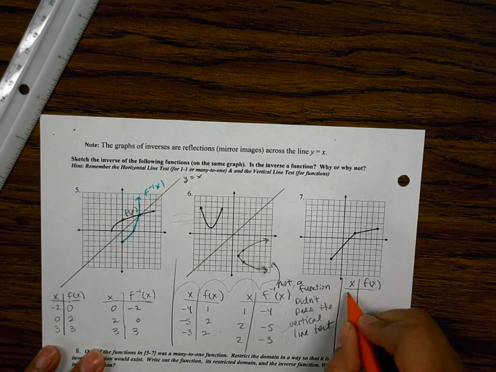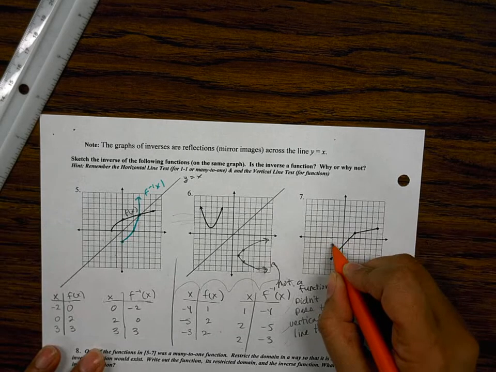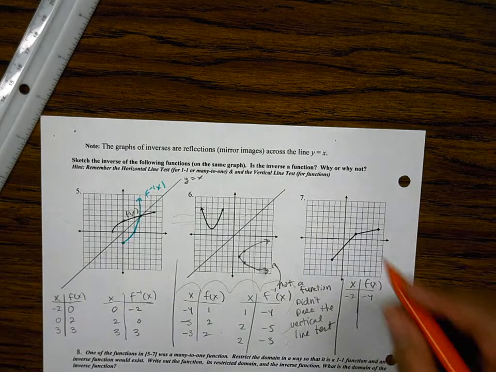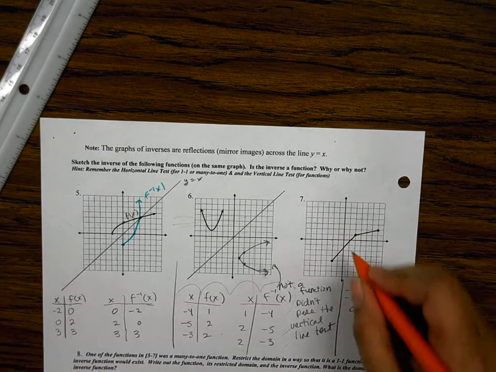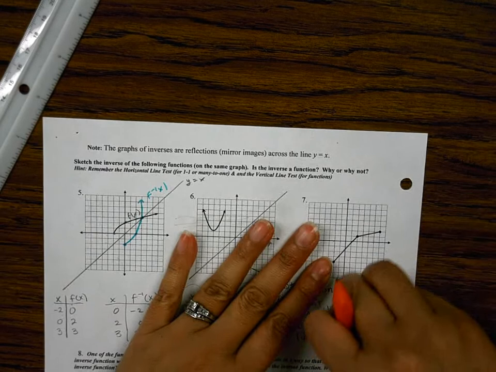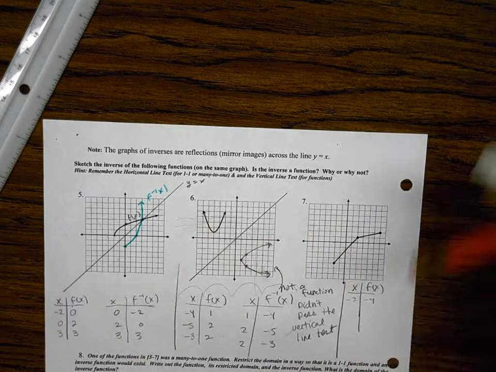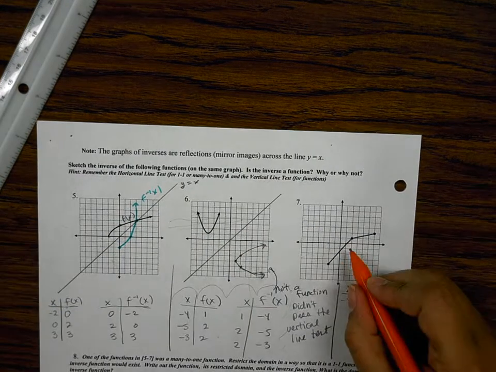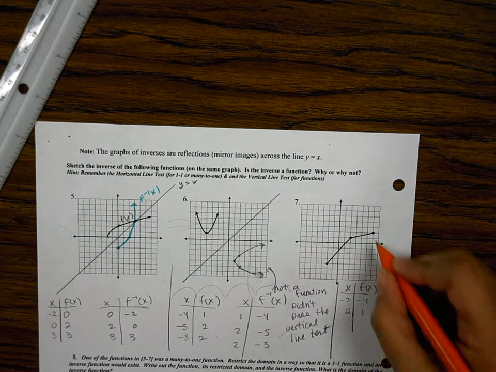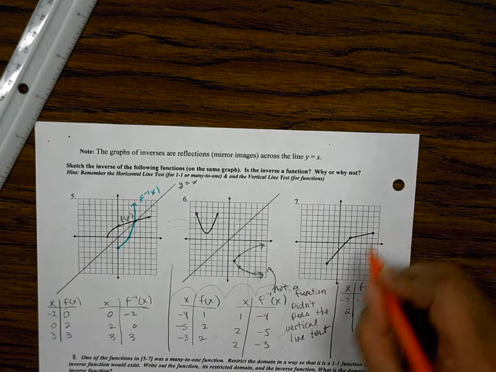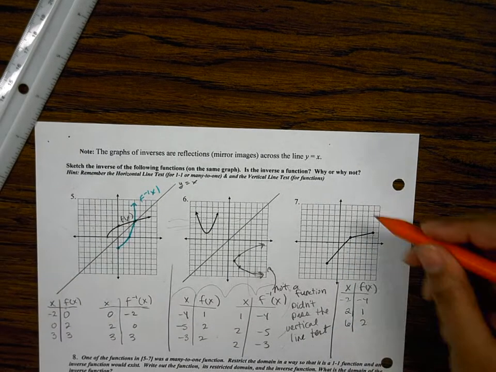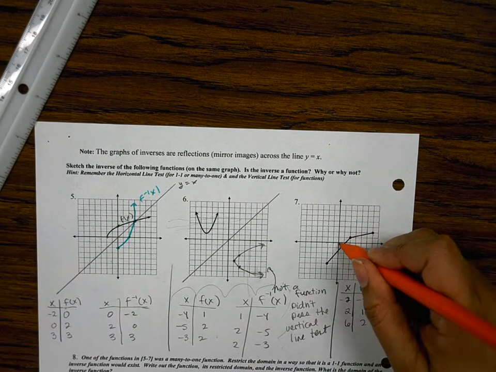X, f of x. Nope, I'm not going to do that one. That's actually not a point. They give you the dark points. And you will have one like this on the test. Okay, so that's negative 2, 4. This point right here is 2, 1. And this last point over here is 1, 2, 3, 4, 5, 6, 2.